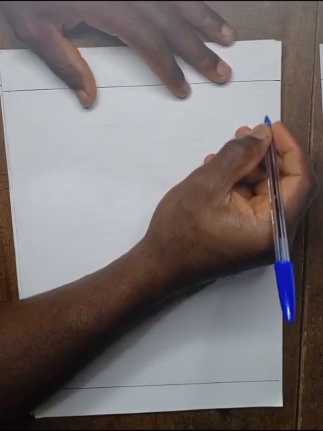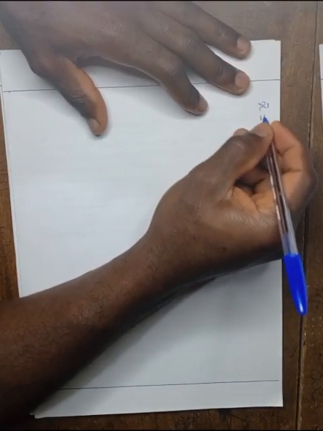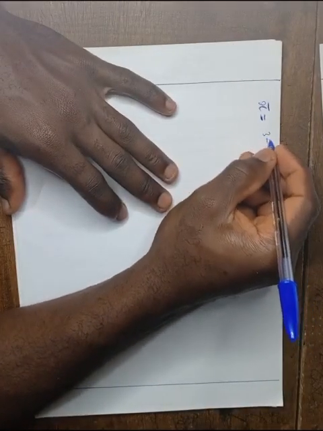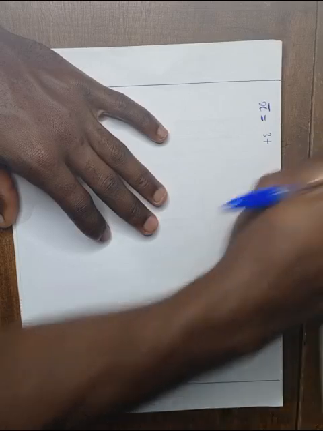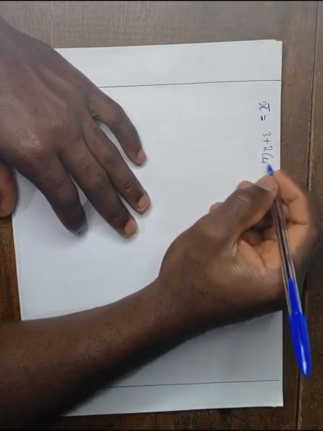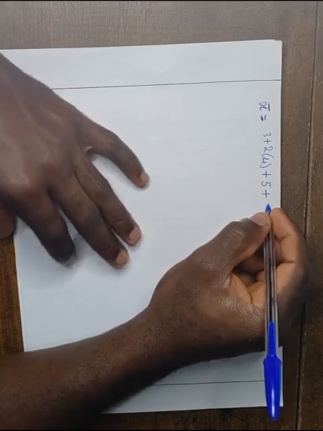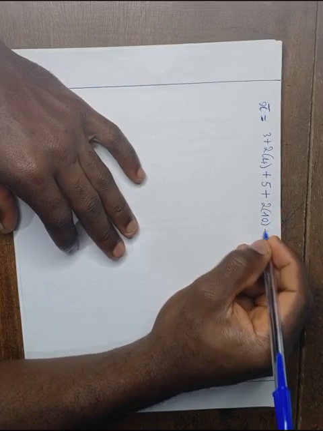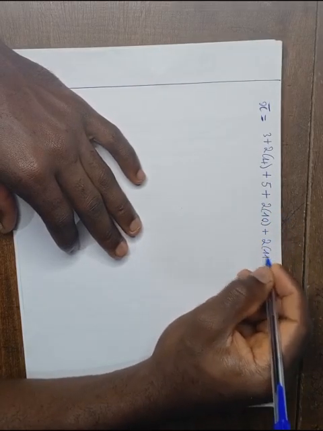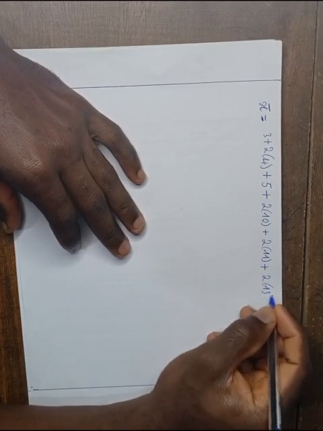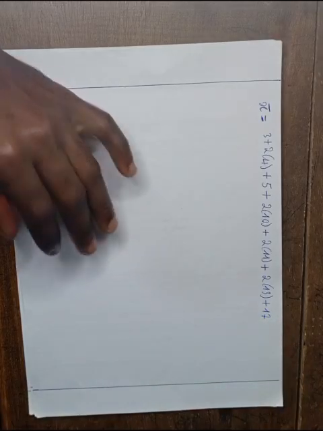Let's continue. This will give us our x bar, which is the mean. Another name for mean is average, which is equal to 3 plus 2 times 4, plus 5 occurs only once, plus 2 times 10, plus 2 times 11, plus 2 times 13, plus 17, which occurs only once.